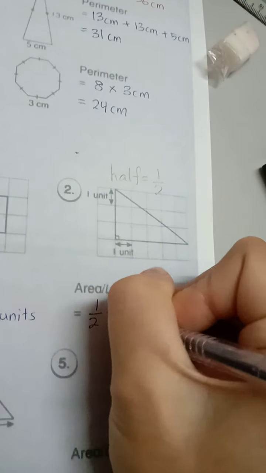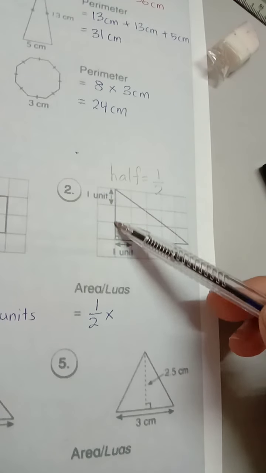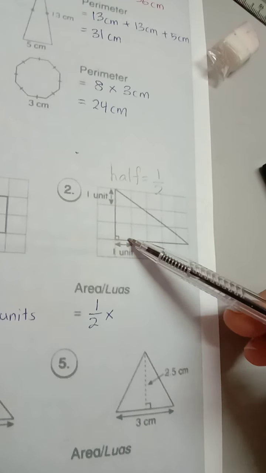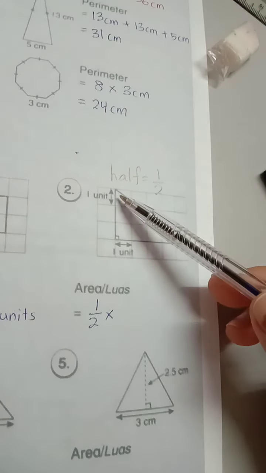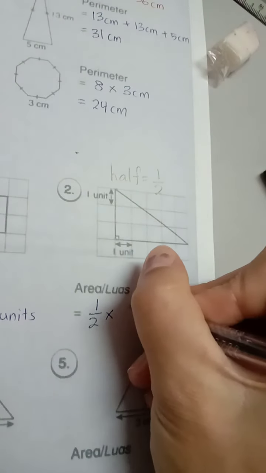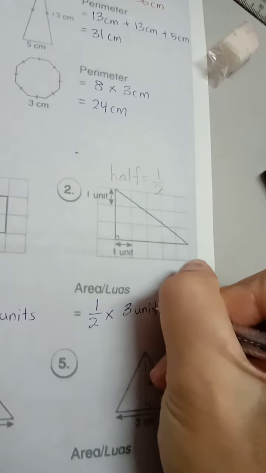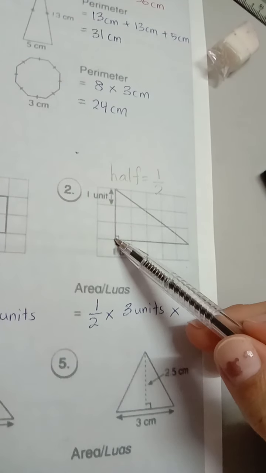So 1/2 times the height. Remember, the height must be a perpendicular line with the bottom, which is the base. So the height is 1, 2, 3 units. Now times the base. The base is down here.